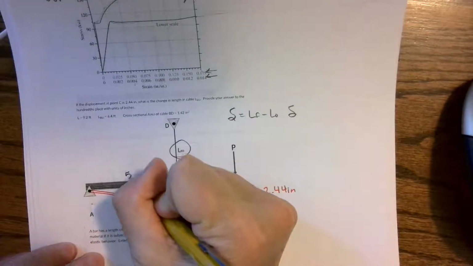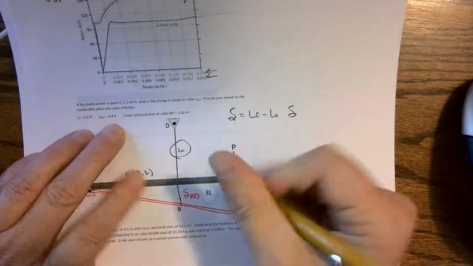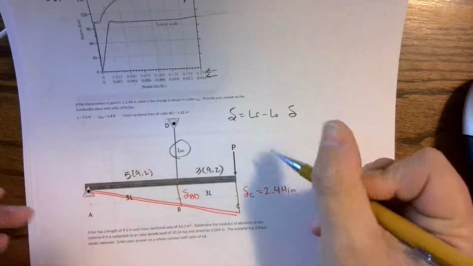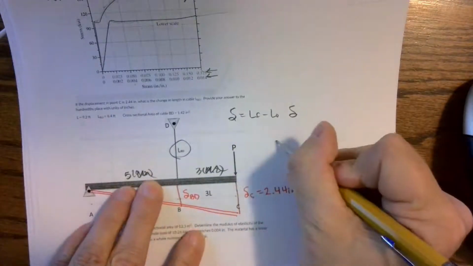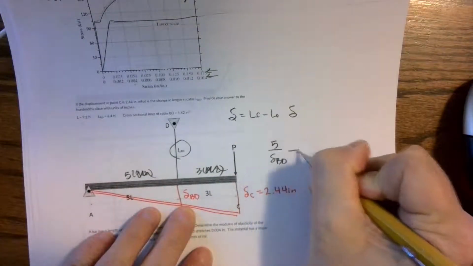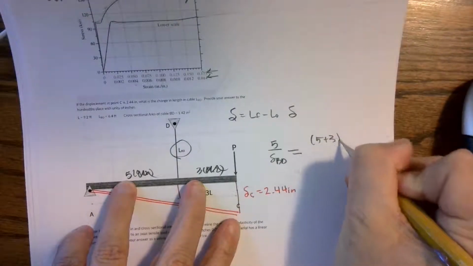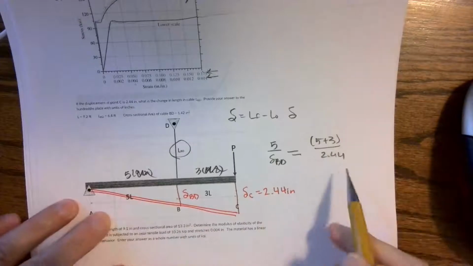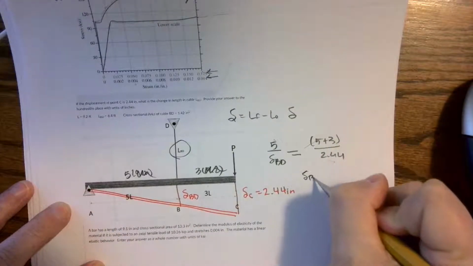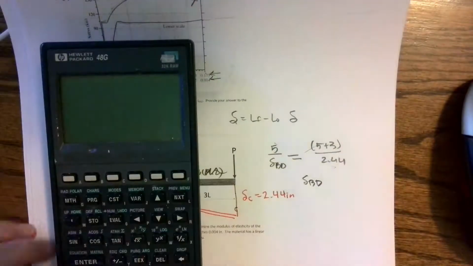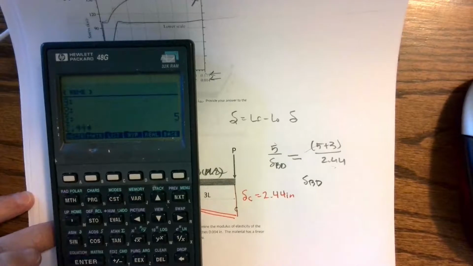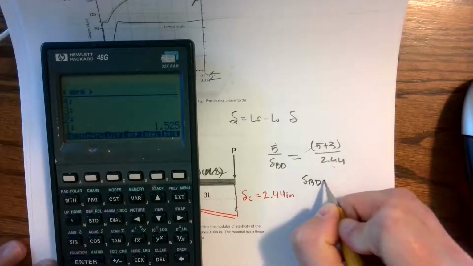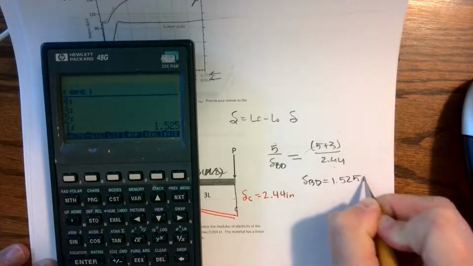I can see that this is 5 times 9.2, and this is 3 times 9.2, but really I can divide out the 9.2, and it's a 5 and a 3. So I'm going to have 5 is to delta BD as 5 plus 3 is to 2.44. I'm going to cross multiply, and I get my delta of BD is going to be 5 times 2.44 divided by 8, and it should be smaller because it's the smaller part of the triangle: 1.525 inches.